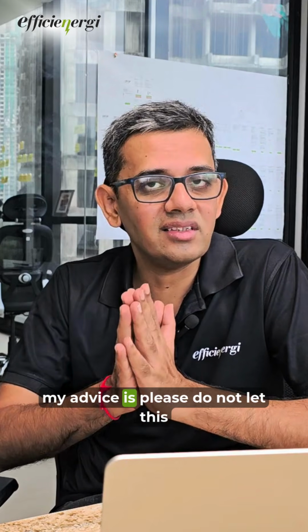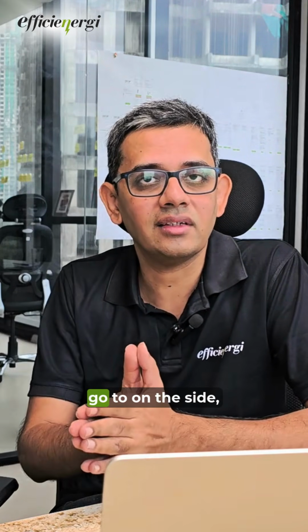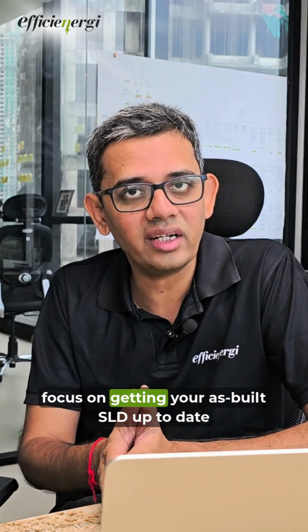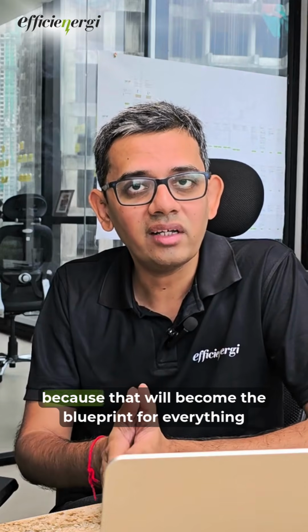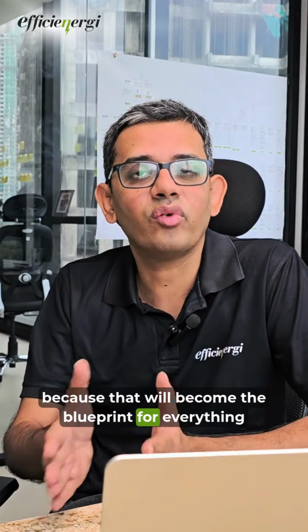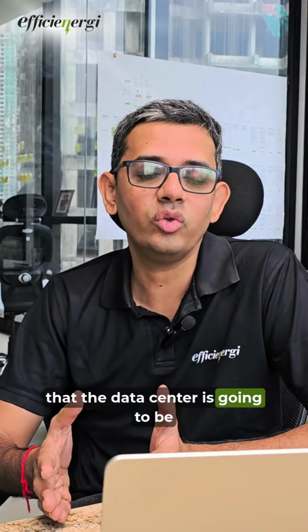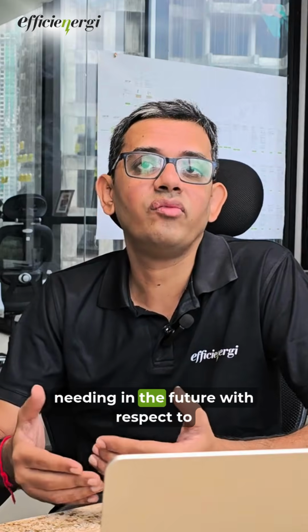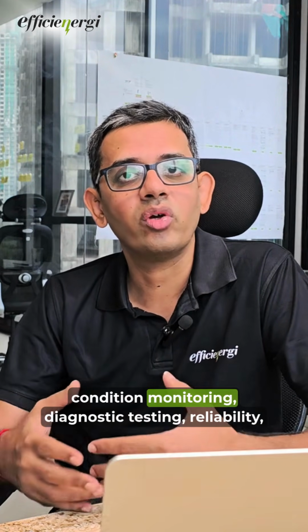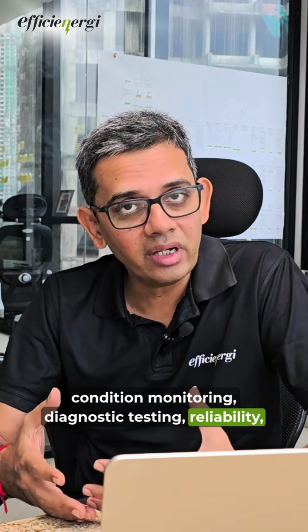So my advice is, please do not let this go on the side. Focus on getting your as-built SLD up to date, because that will become the blueprint for everything that the data center is going to be needing in the future with respect to condition monitoring, diagnostic testing, reliability, safety, and risk management of the entire data center.